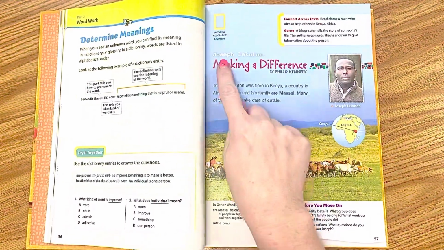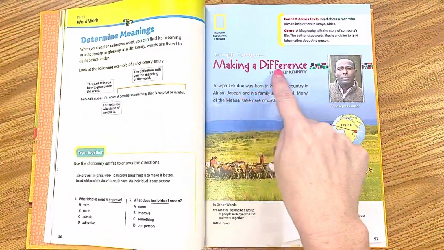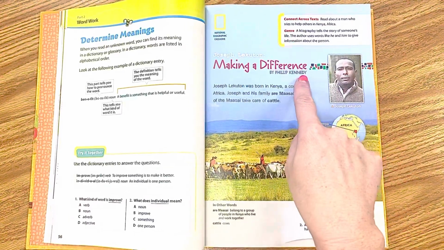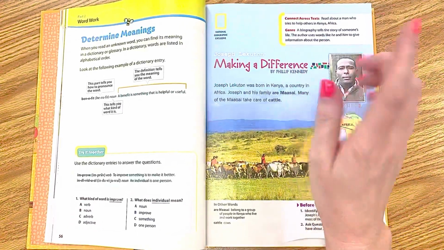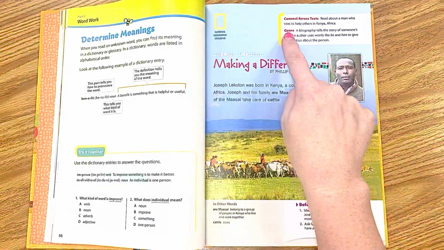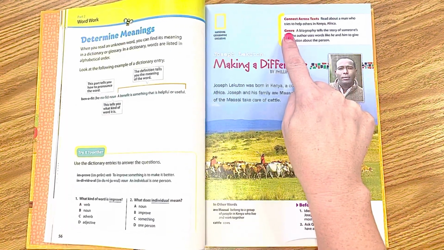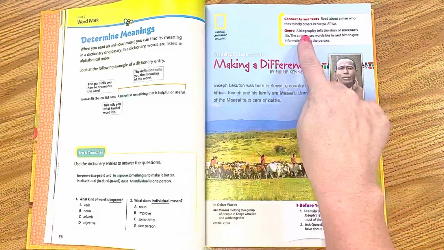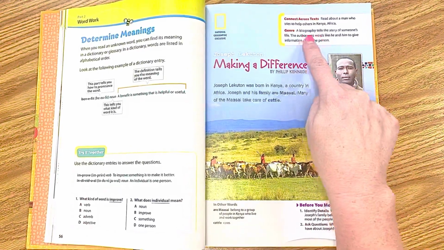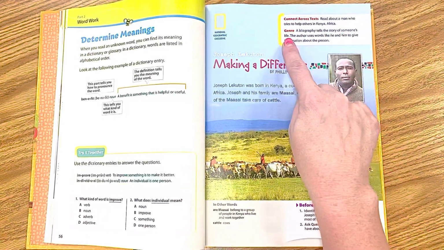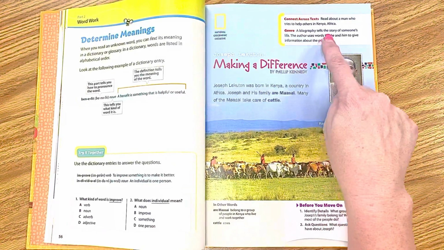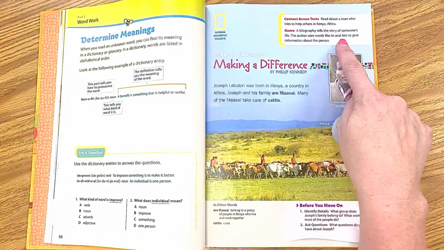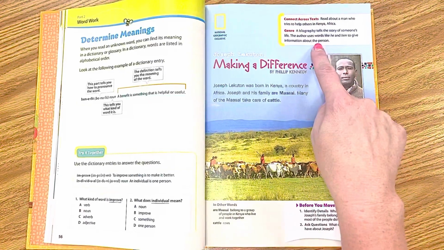Today we are going to read Joseph Lekuton, Making a Difference by Philip Kennedy. And as we're reading, I want you to pay attention to the genre. Remember, the genre is a category of writing. And this type of genre is a biography. A biography tells the story of someone's life. The author uses words like he and him to give information about the person.